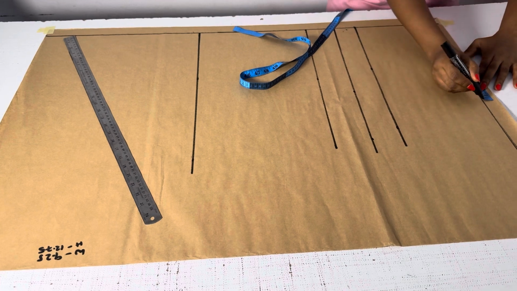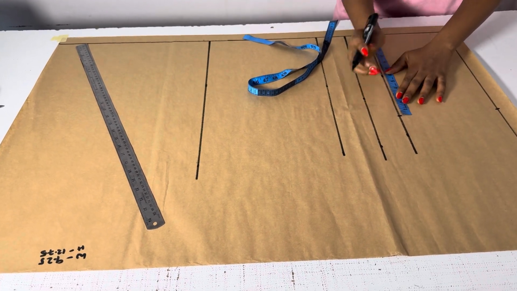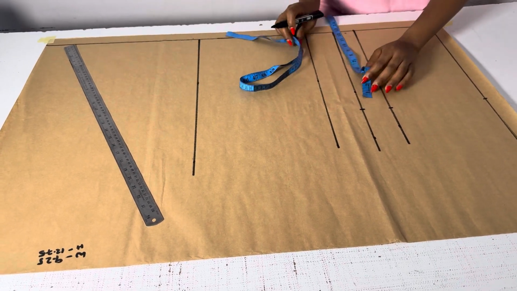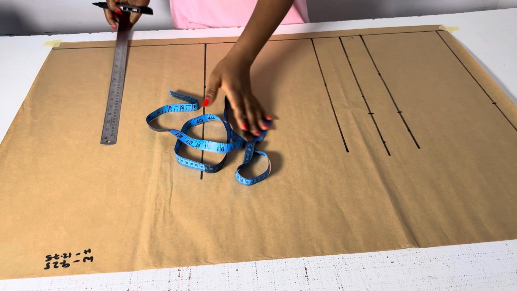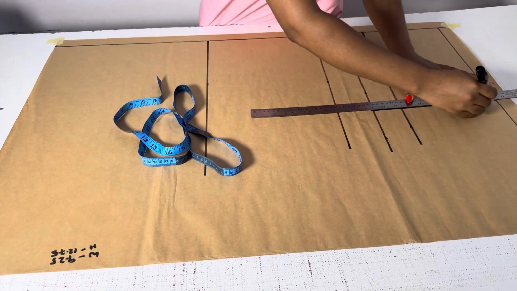Now that we have gotten our vertical measurement, we're going to get our horizontal measurement, which is my hip measurement divided by 4. And I use 1.5 inches sewing allowance. I'm going to mark that hip measurement from the waist down to the hip and down to the crotch depth, as you can see in the video.